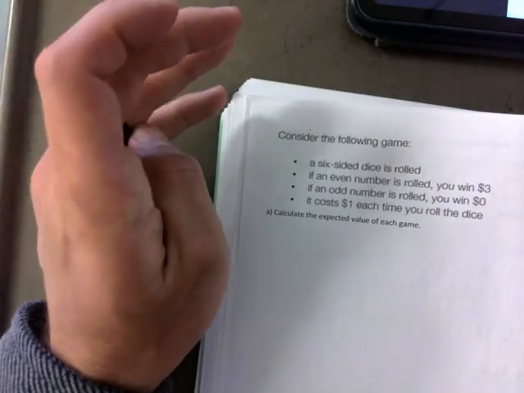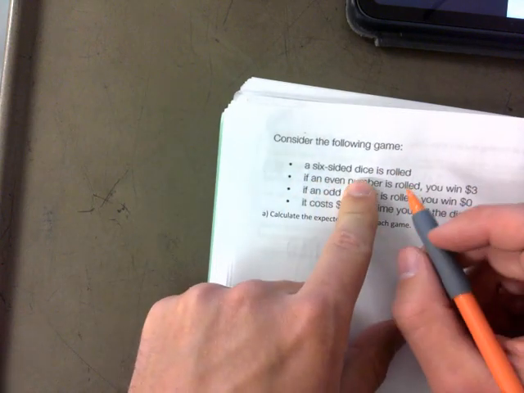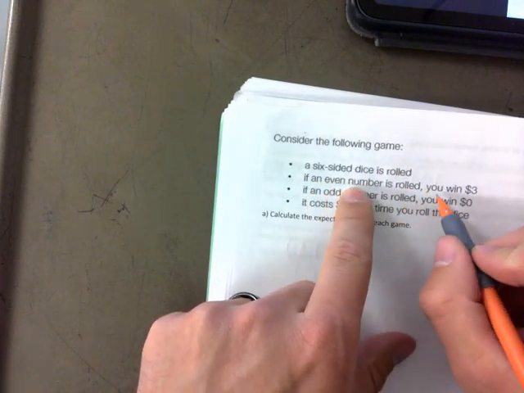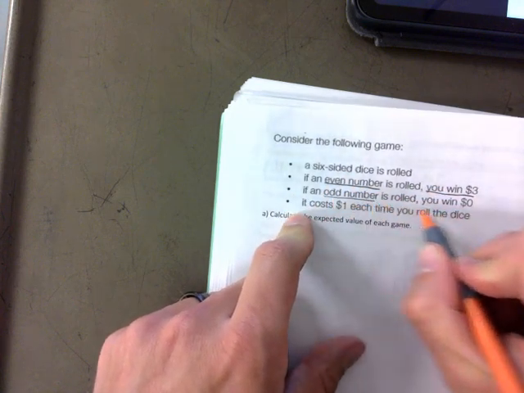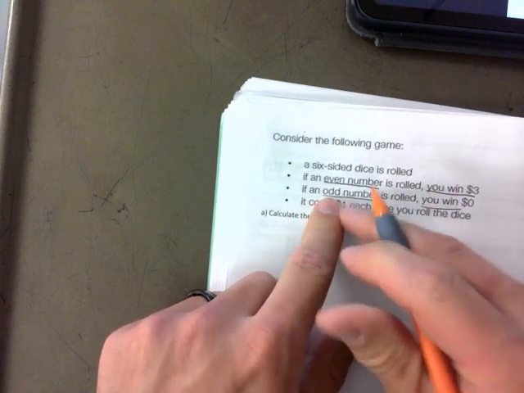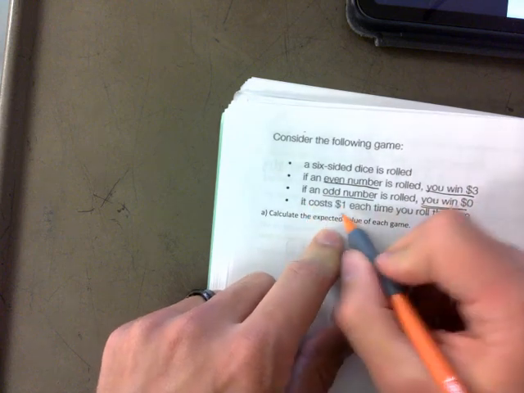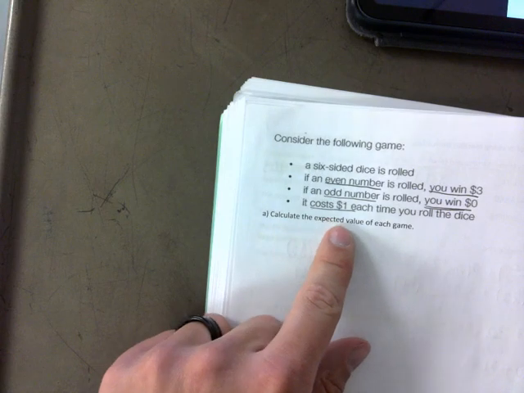We're given a 6-sided dice is rolled. If an even number is rolled, you win $3. If an odd number is rolled, you win $0. And it costs $1 each time you roll the dice. We want to calculate the expected value of each game.